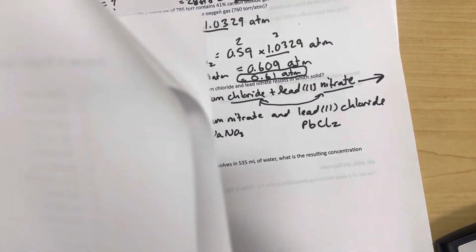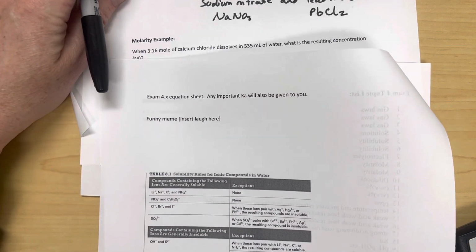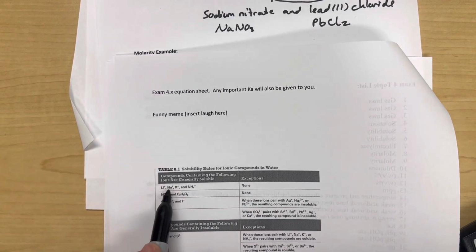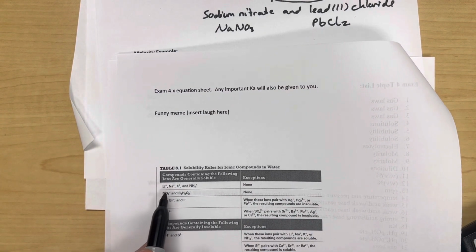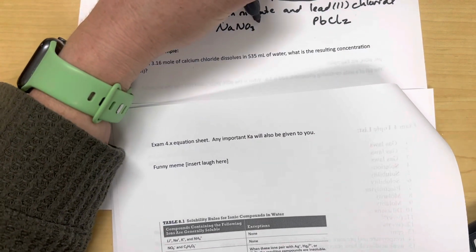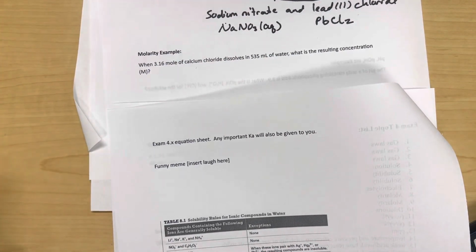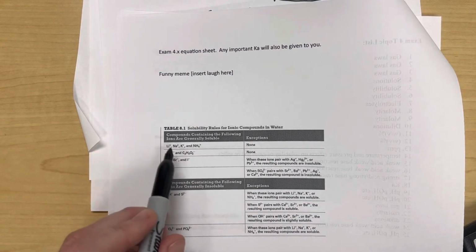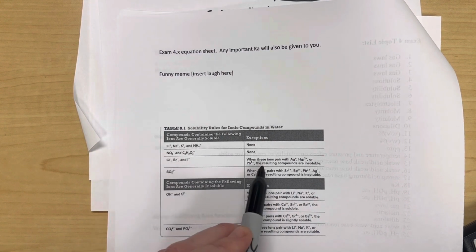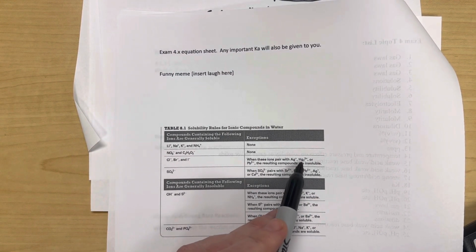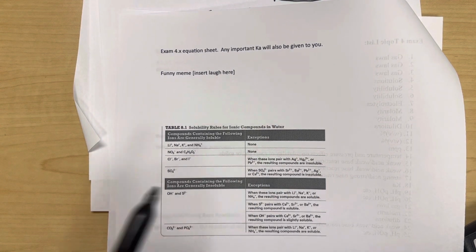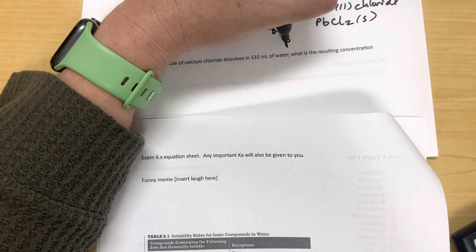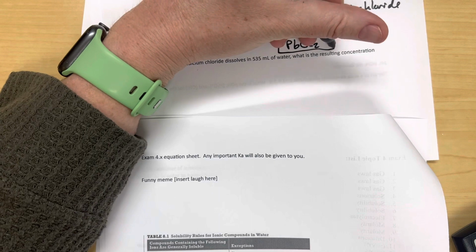So now we go over to our solubility chart. All right, and it says anything with a sodium or anything with a nitrate will always be soluble. So you've got sodium and nitrate. In other words, that's going to be aqueous. It's going to be dissolved in the solution. Let's look at lead 2 chloride. We find chloride and see that it's generally soluble, meaning it will generally be aqueous. But when it's paired with silver, mercury 1 is what that's called, or lead 2, the results are insoluble. So that means this is going to be the solid, and your answer would be PbCl2.